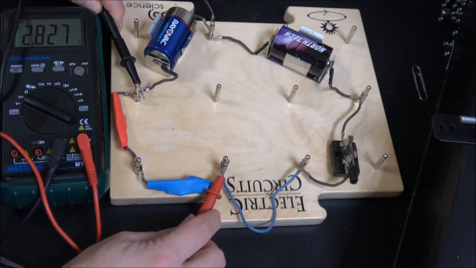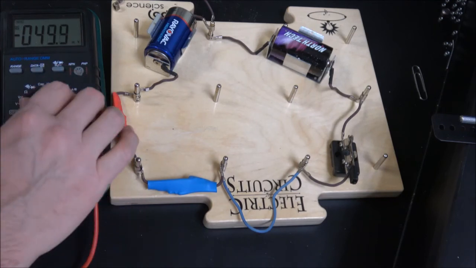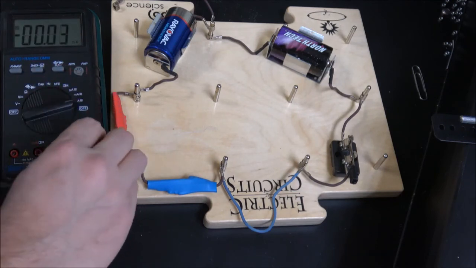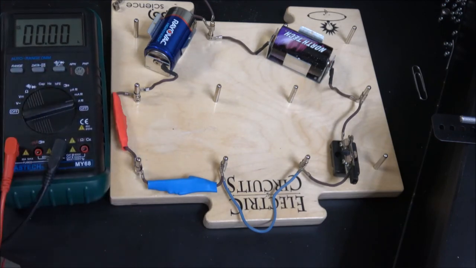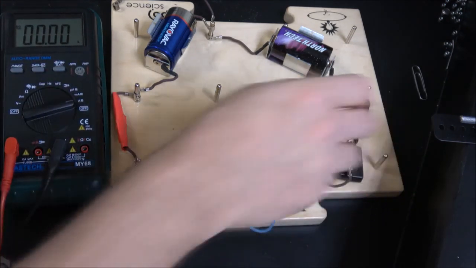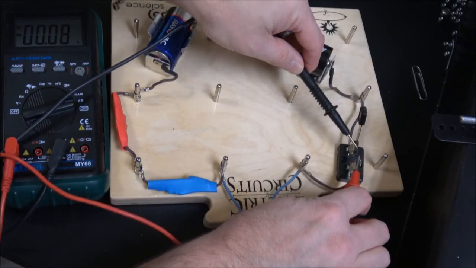And then lastly, let's measure our current. Flip all the way over to current. There. Open my switch. And there's my current.